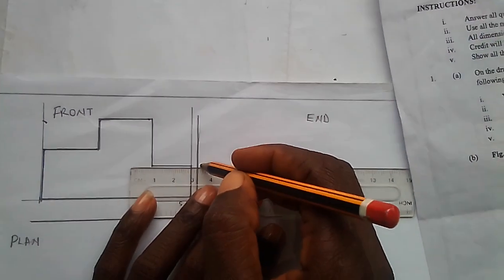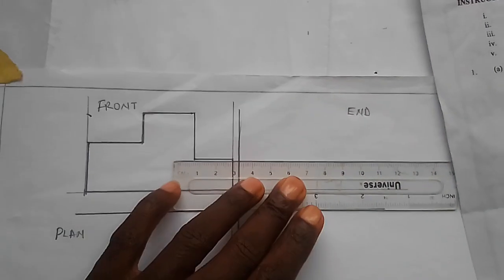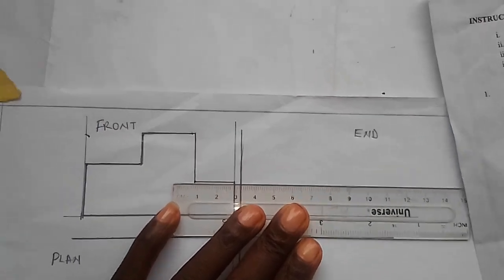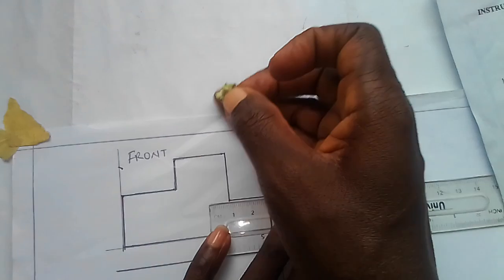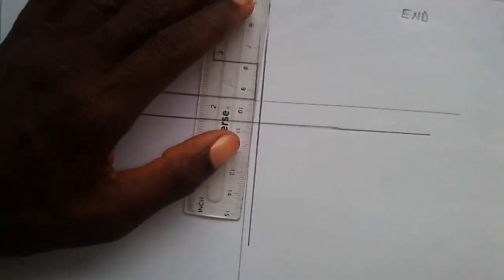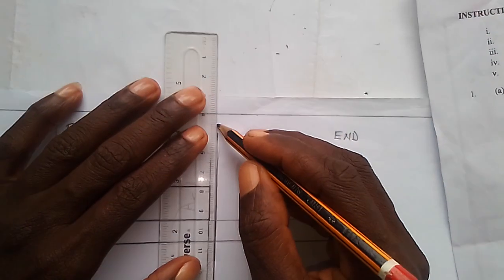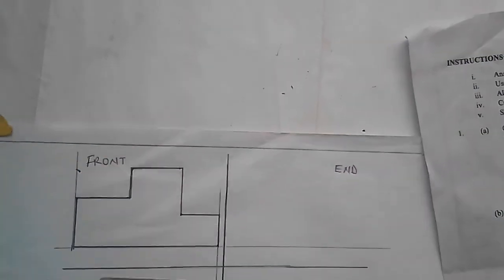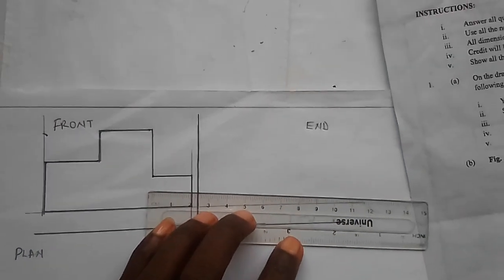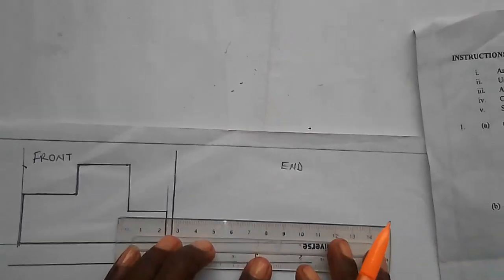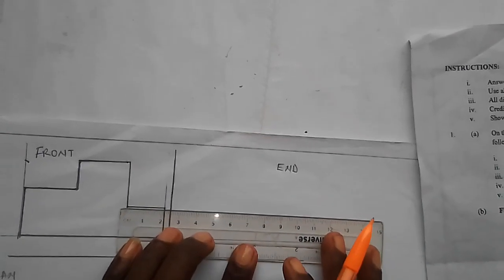So I want to project this. I can clean up the excess line. I'm showing my construction line anyway, but I need to clean the excess line. Okay. So I want to take out this line. The next thing is I project the line. All you need to do is just put your ruler here. The end elevation is also going the same way.